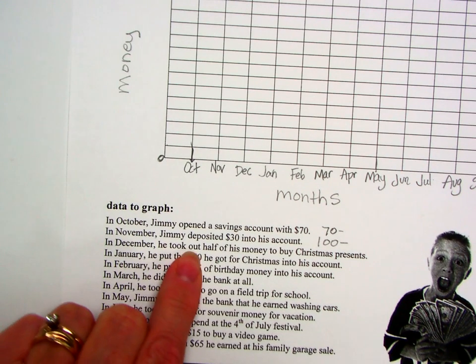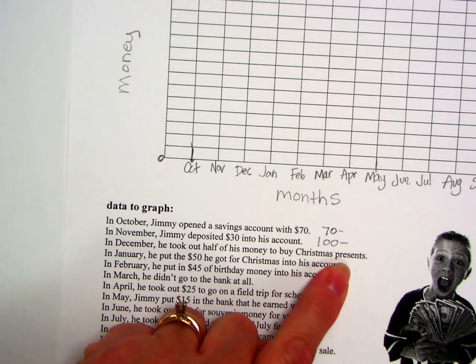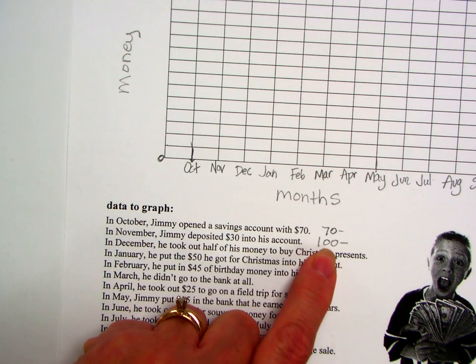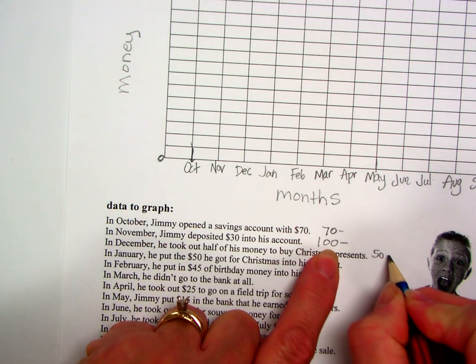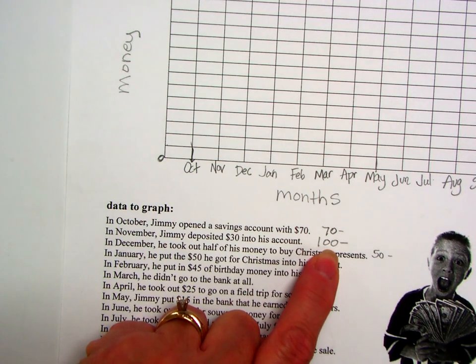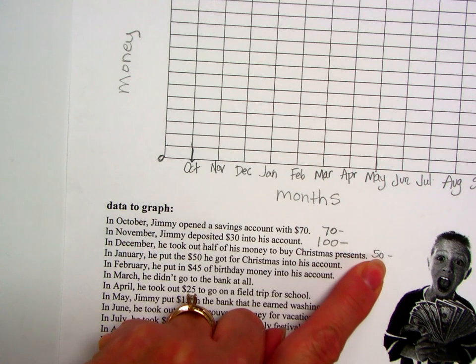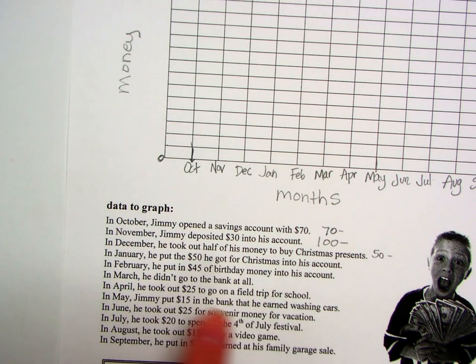In December, he took out half of his money to buy Christmas presents. You should know what half of 100 is. You can think of $1 as 100 cents, and half of $1 would be 50 cents. So for December, if he took out $50, he's going to have $50 left in his bank account.